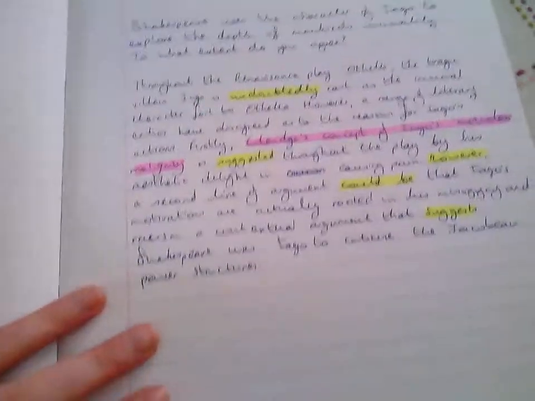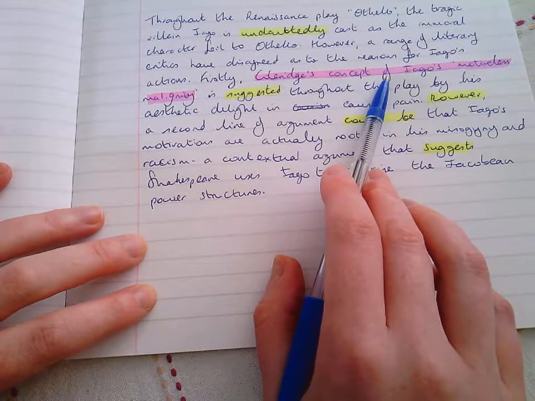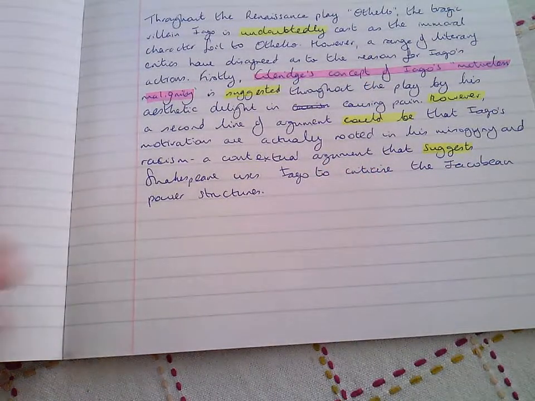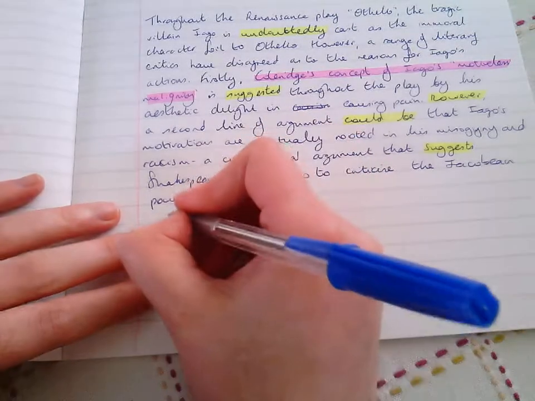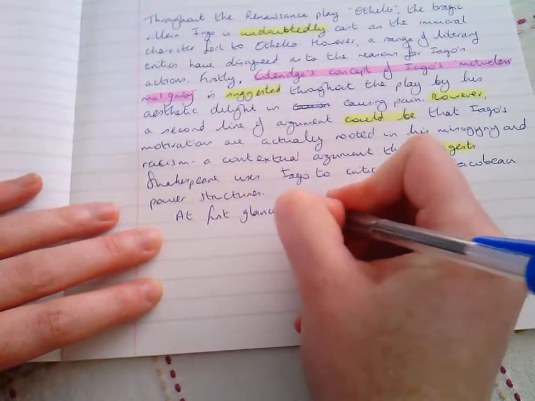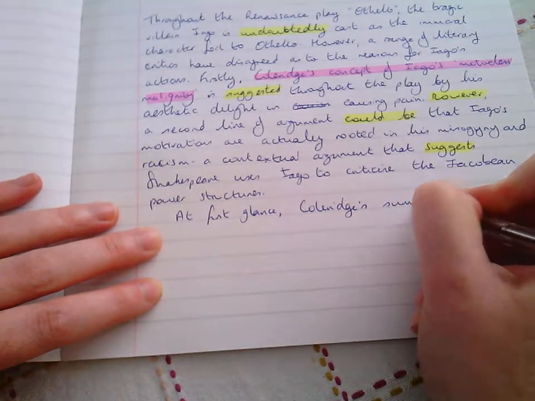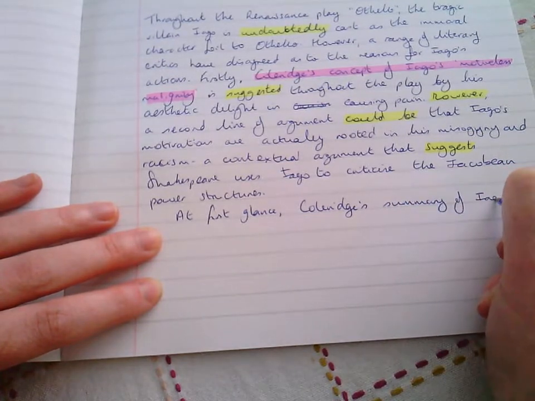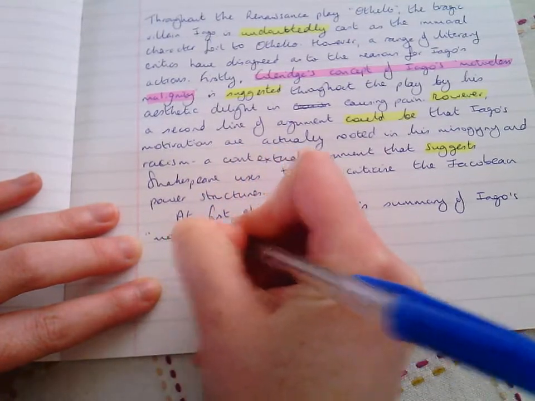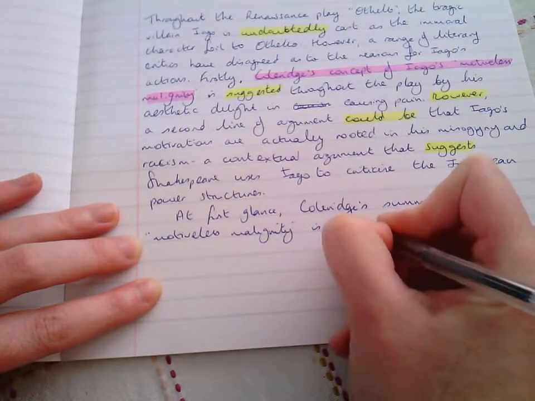So what I would do next is I'd write my first analytical paragraph. And I'm going to take this first line of argument here and follow it through and see what evidence I can find in the play that would support that. So I'm going to say here, at first glance, Coleridge's summary of Iago's motiveless malignity is attractive.